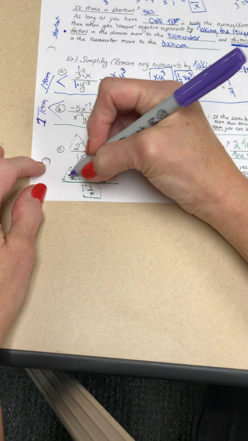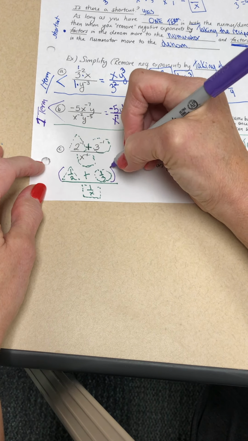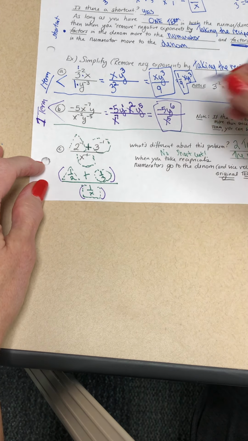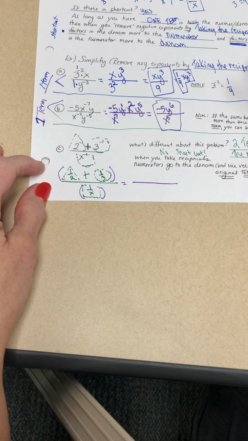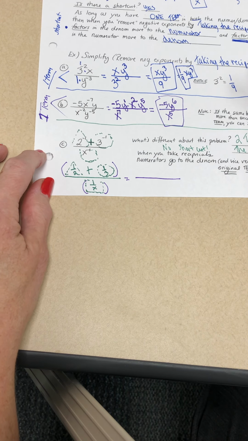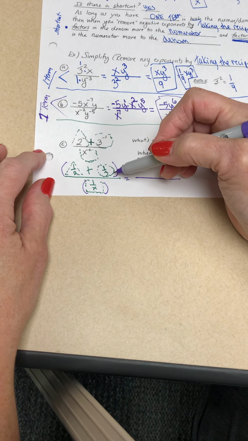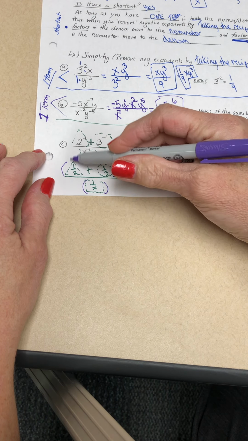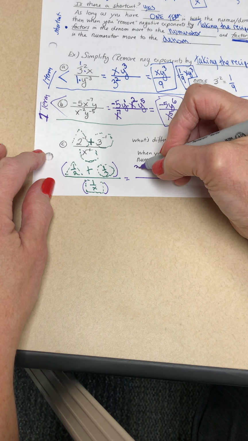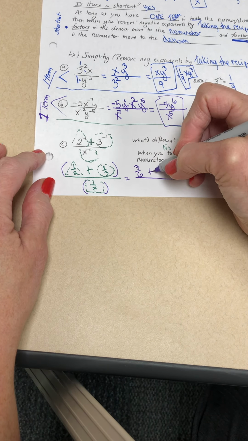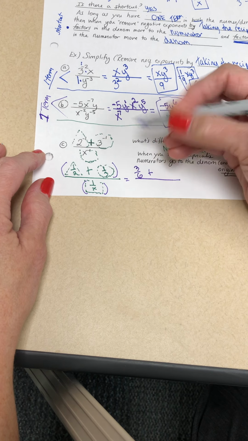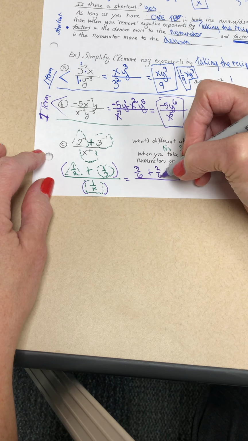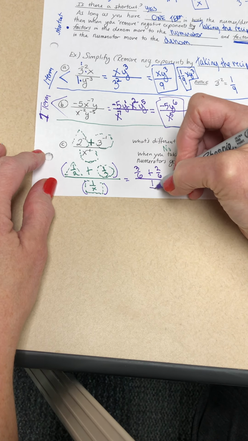Remember, a fraction bar is like parentheses, so it's this answer divided by this answer. And I'm not going to have a lot of space, so I'm going to do some things in my head. 1/2 plus 1/3, the LCD is 6. Multiply this by 3/3, so that's 3/6 plus, the LCD is 6, so I need to multiply this by 2/2, so that's 2/6 divided by 1/x.